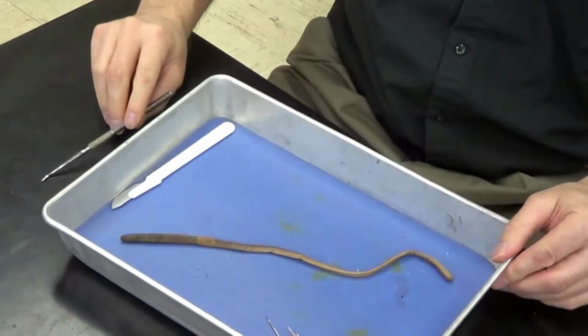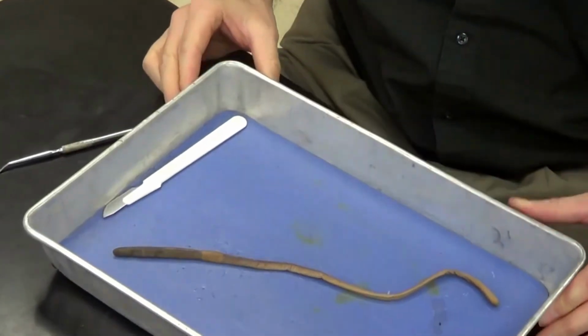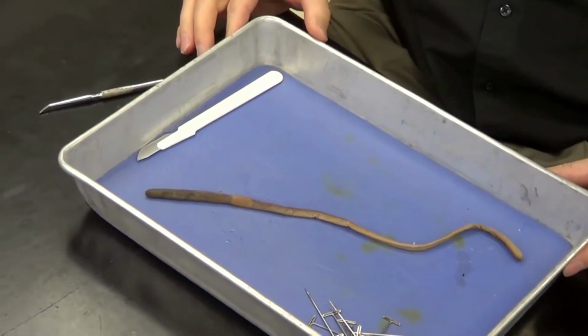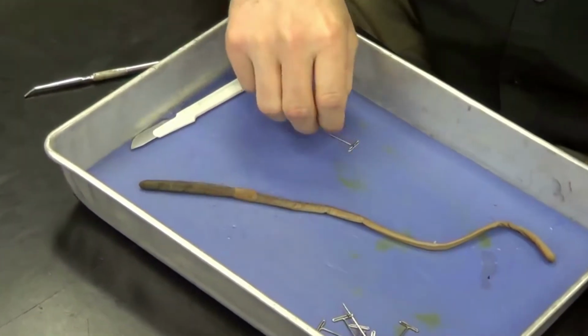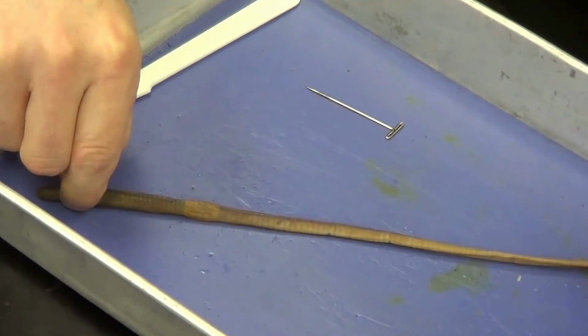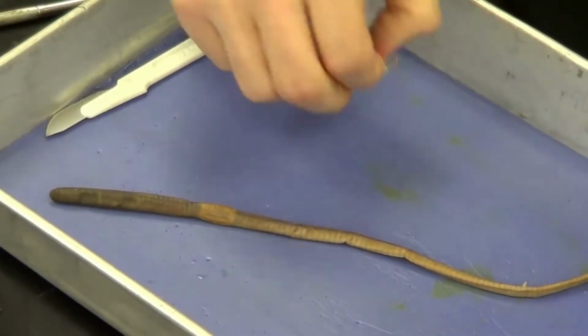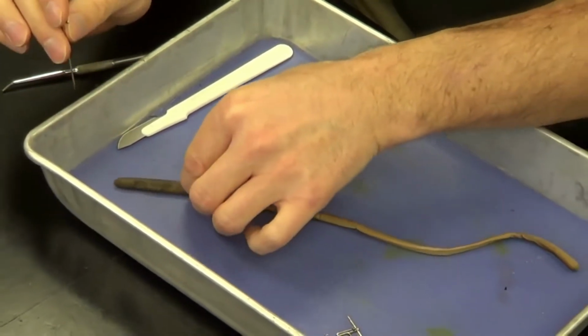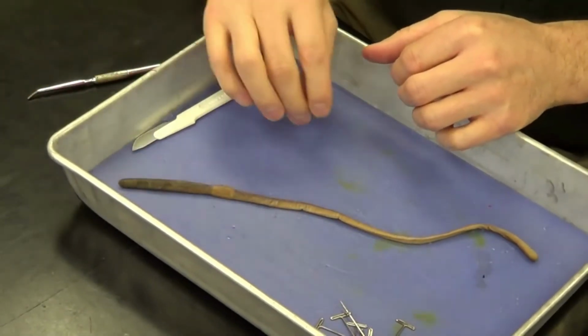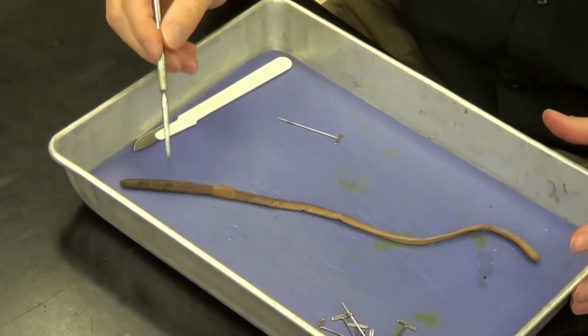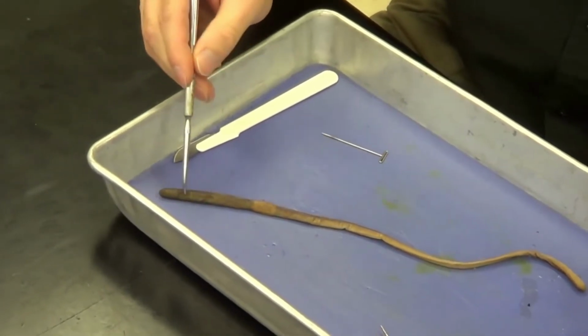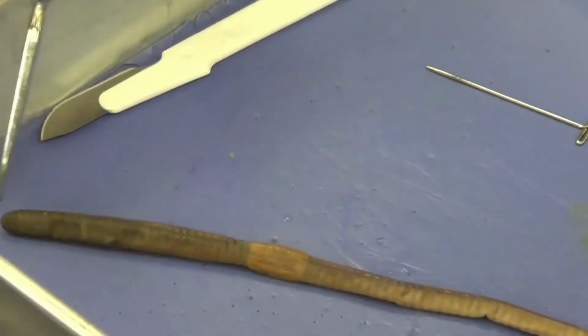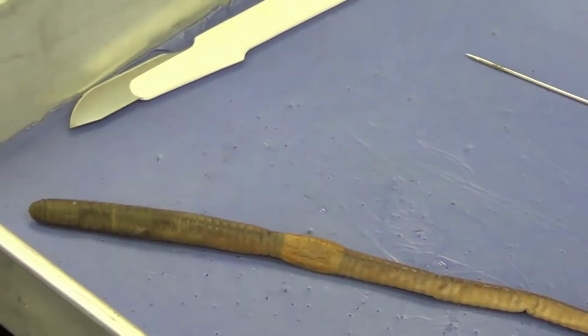So we have our earthworm in the dissecting tray, and these are fairly large earthworms. So what I would like you to do is to pin the earthworm diagonally across the dissecting tray. And we're going to take 2 pins, and I'm going to take the 1 pin and put it in the anterior aspect. Now the anterior aspect is going to be the larger part of the worm. This is the head portion of the earthworm, where all the organs are going to be located.